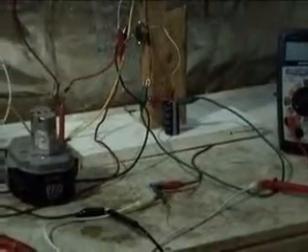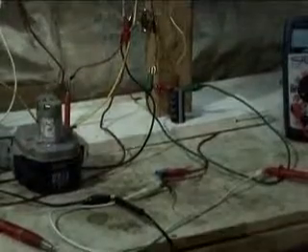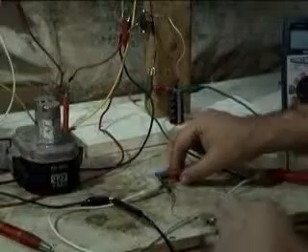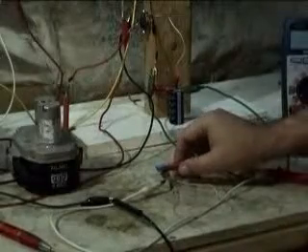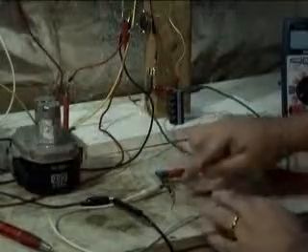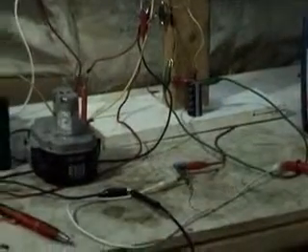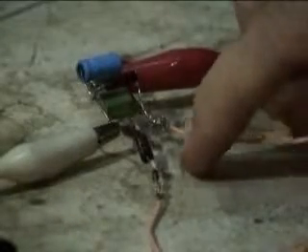Zoom out again. The alligator lead goes in back here and comes out the bottom. And it comes to my little circuit containing the SCR and the Zener diode here. I'll zoom up on that for you. Here's the small Zener diode resistor.